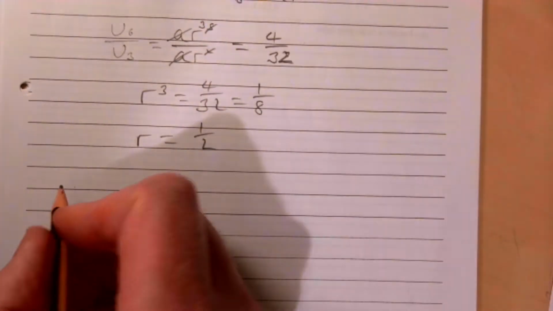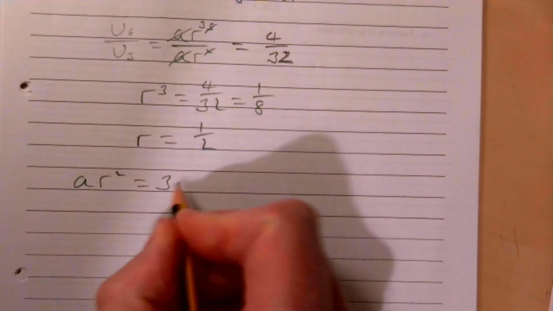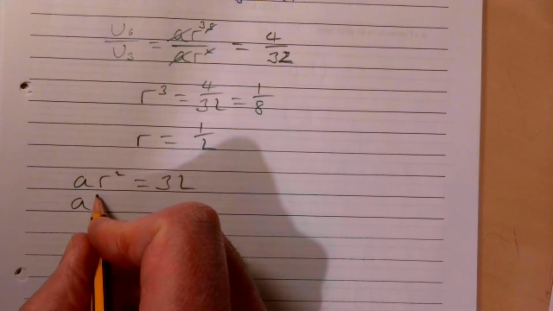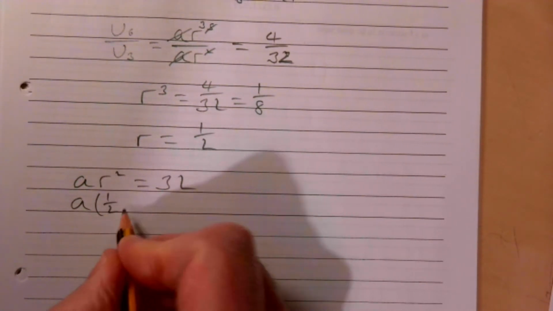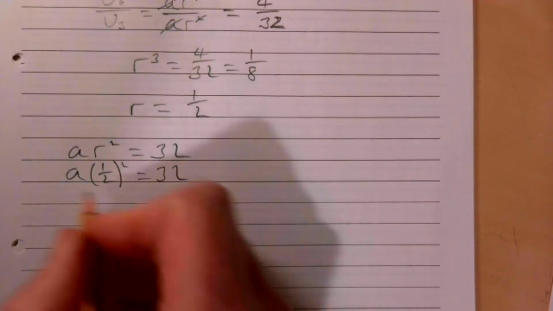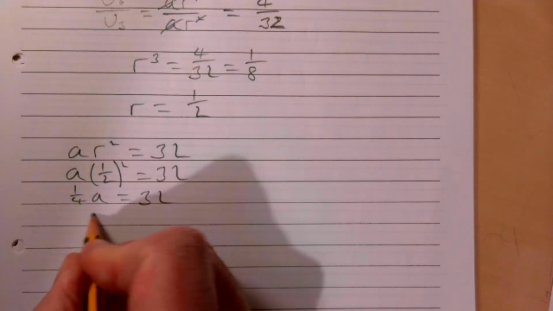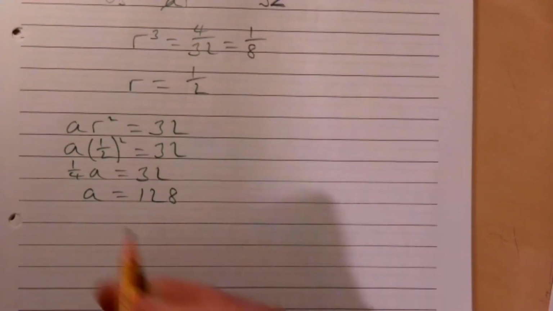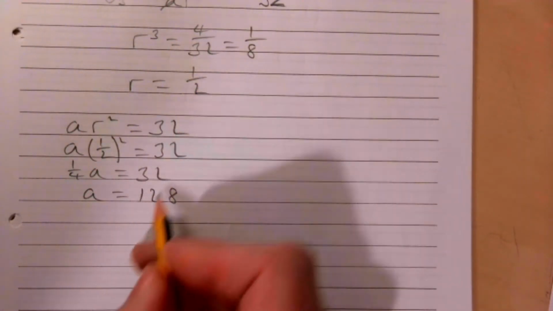So we know AR squared equals 32. That means A upon a half squared is 32. A half squared, of course, is a quarter. So a quarter of A is 32, and that means A then must be 128. So we're good to go. We've got our first term, it's 128, and our common ratio is a half. So it's half in each time.